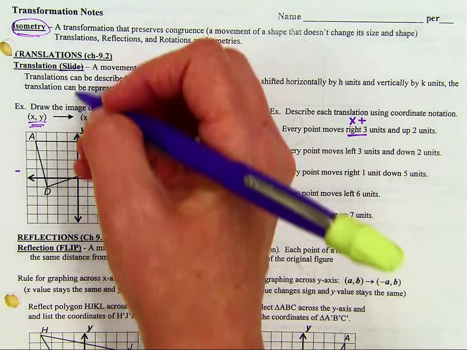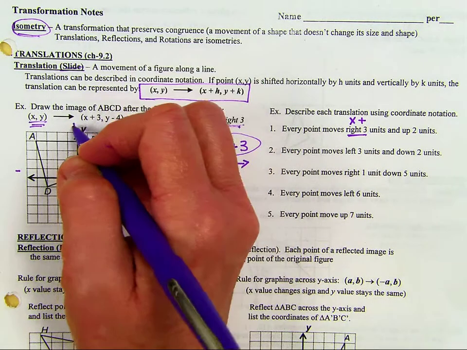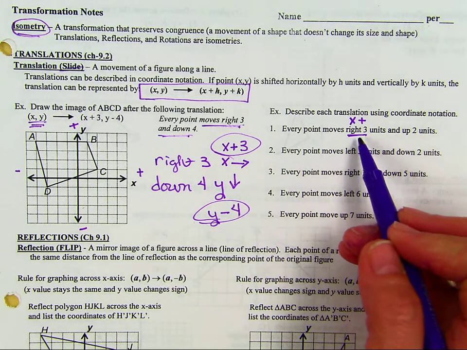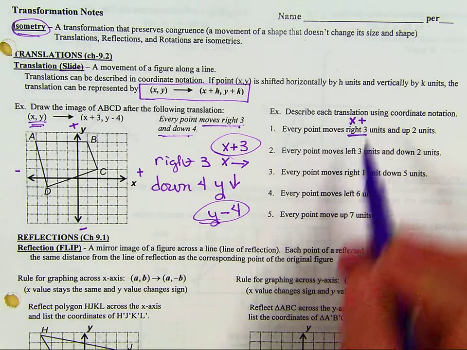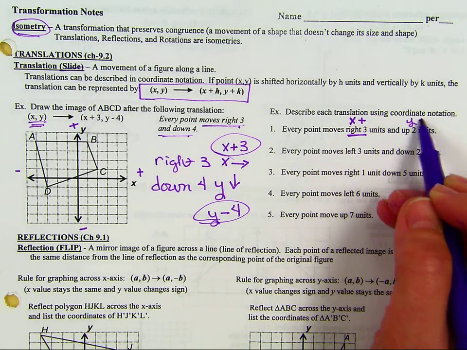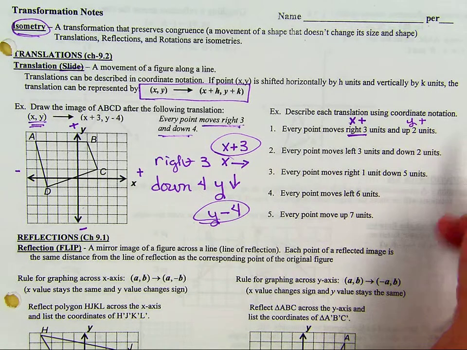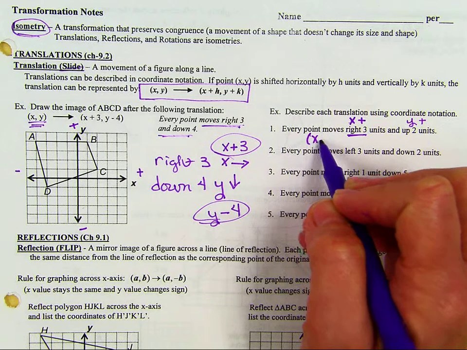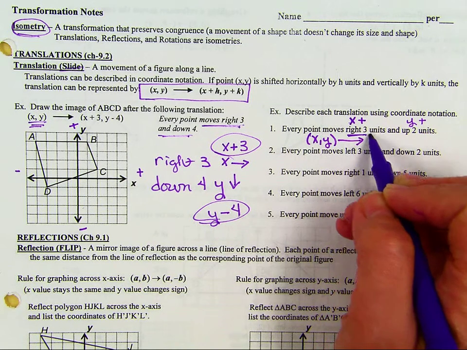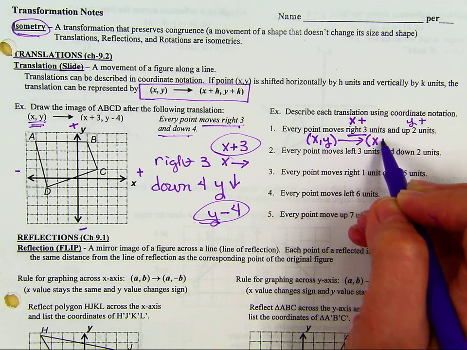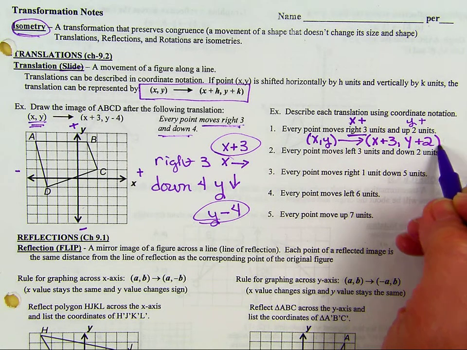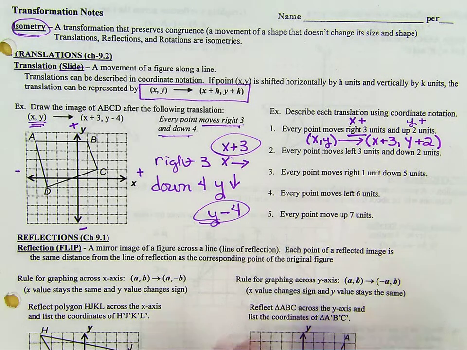The Y-axis, positive is up, negative is down. So right 3 is in the X direction positive, up 2 is in the Y direction positive. So when I write my coordinate notation, I'm going to say X, Y, every single point is going to move X plus 3, Y plus 2. That's the complete coordinate notation.